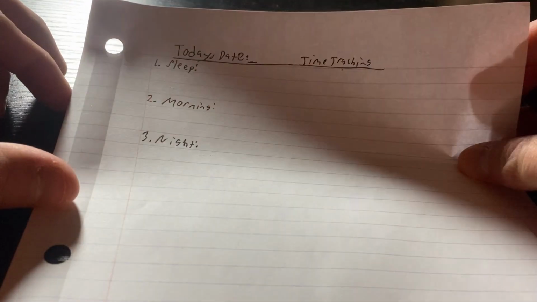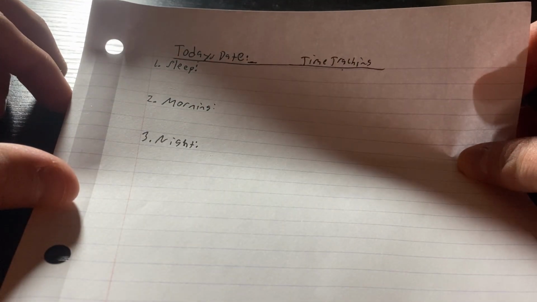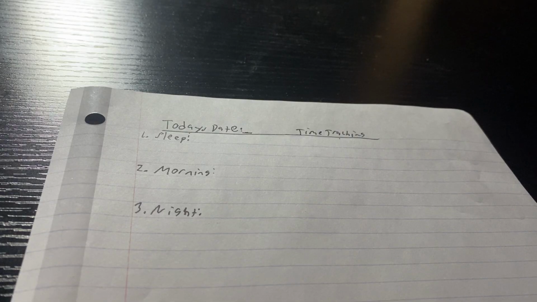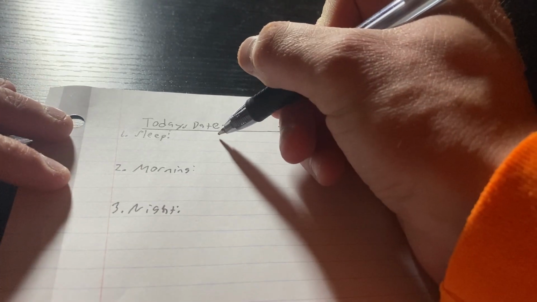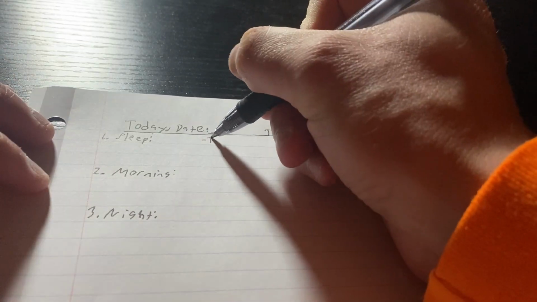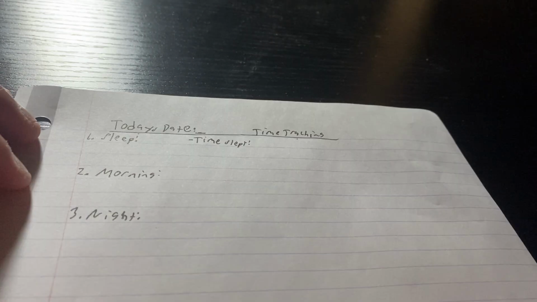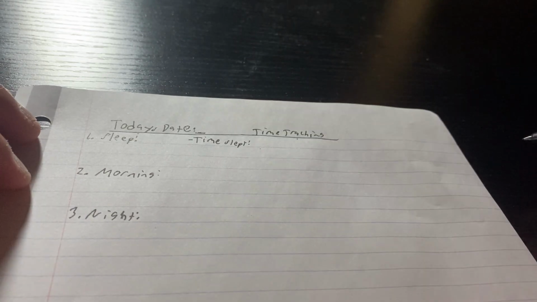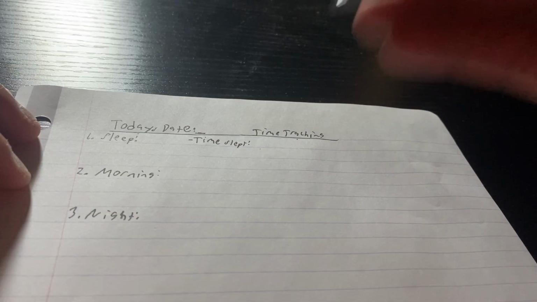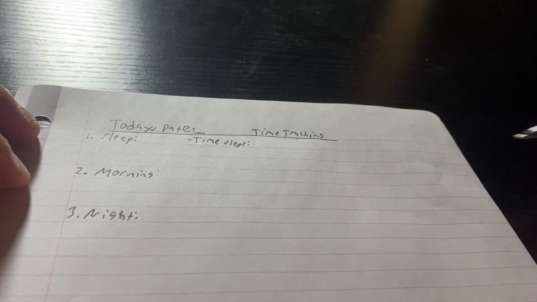Now that we have our outline ready, let's keep going. So again, this is just the outline, and you need to fill in the blanks every day. This will help you a lot. So now that we have our sleep ready, the first thing that we're going to write here is time slept. So once you're in bed, you write the time you slept. So if you're in bed at, let's say, 10:30 p.m., you write 10:30 p.m. there.